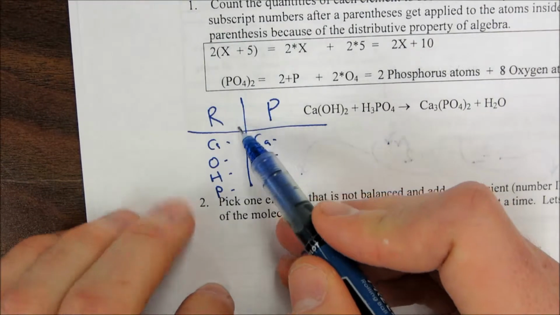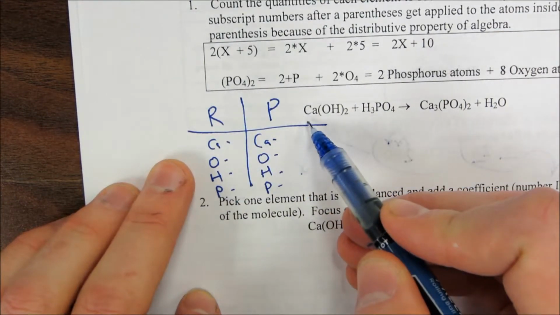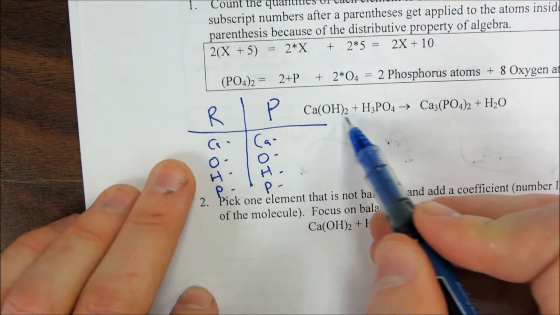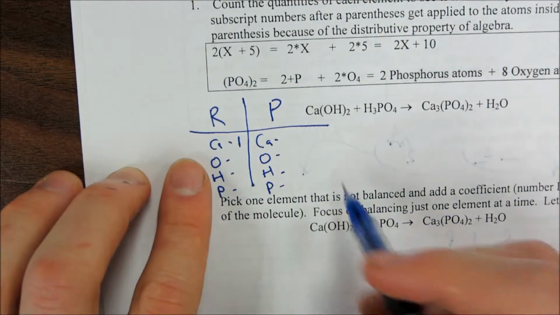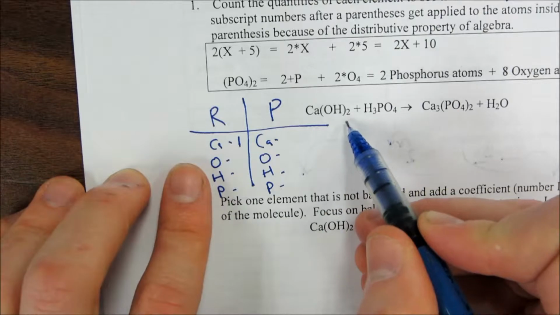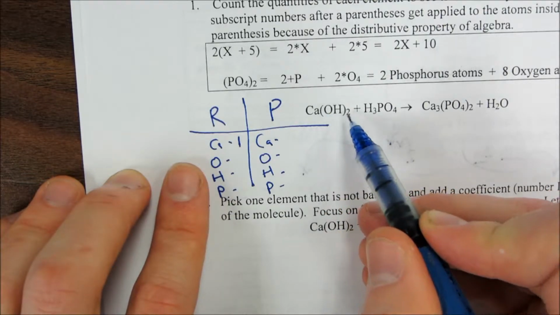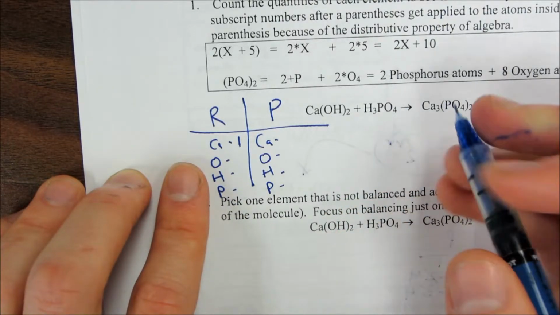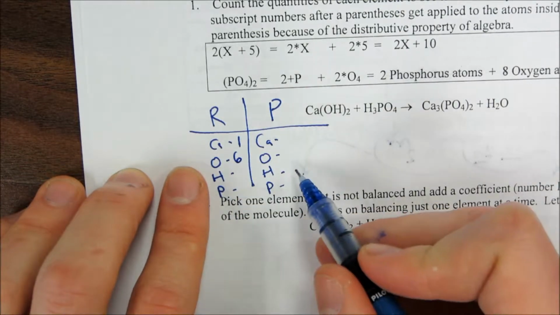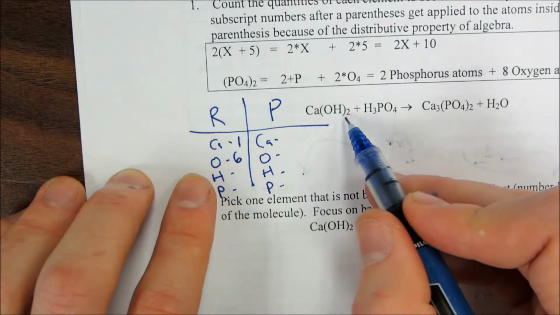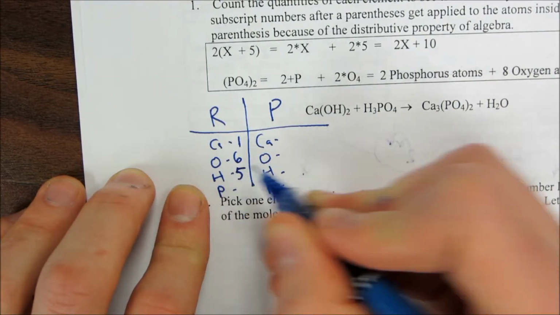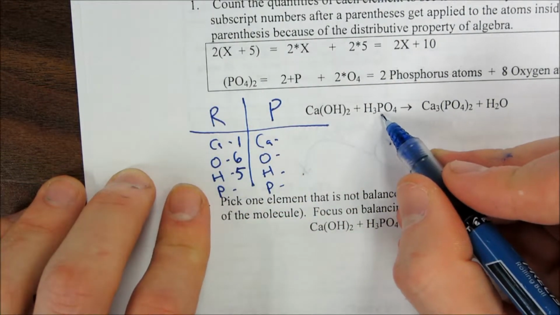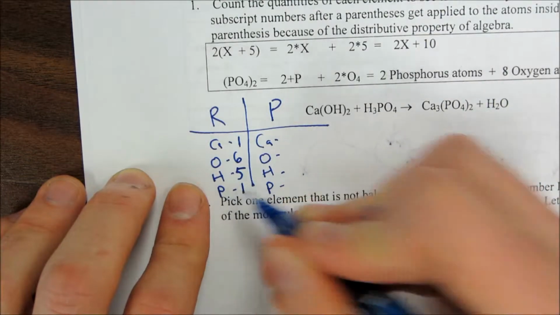So if we look at the calciums in our reactants, we see that there's one here. It's not being modified by any subscript, so it's just one calcium. Oxygen, we see that there's one here that's being modified by that 2, so we have 2 oxygens. And over here we have 4 for a total of 6 oxygens. Our hydrogens, we have 2 here and 3 here for a total of 5 hydrogens. And our phosphorus, we just have 1 phosphorus here, so we'll just put a little 1 there.